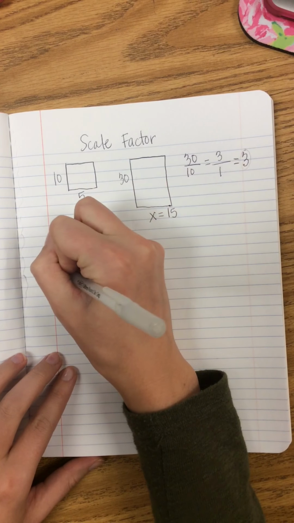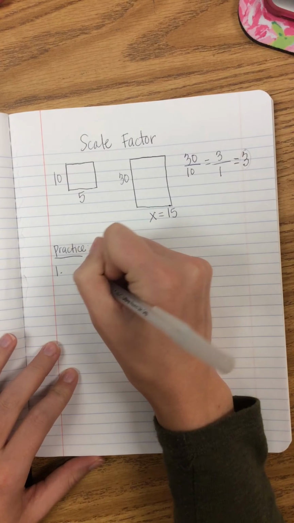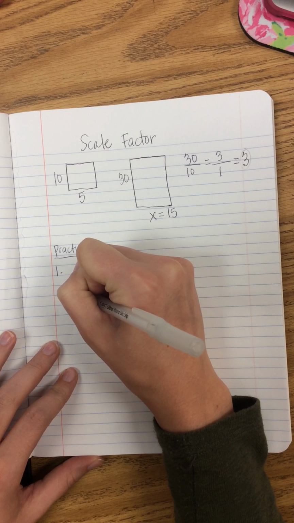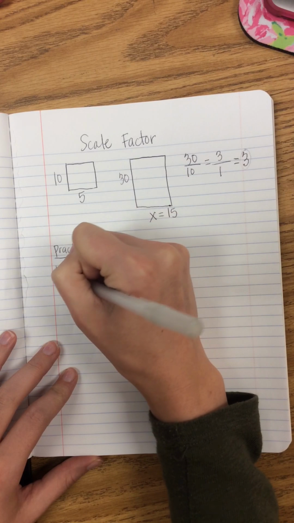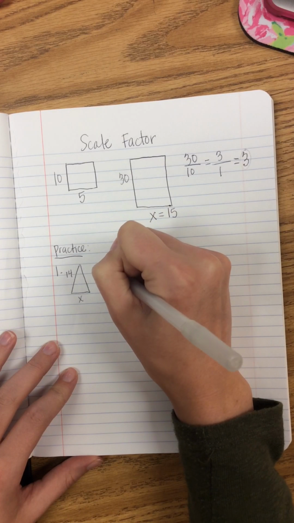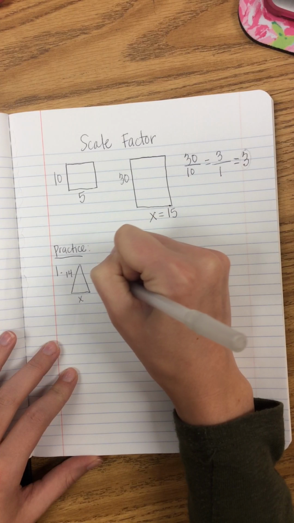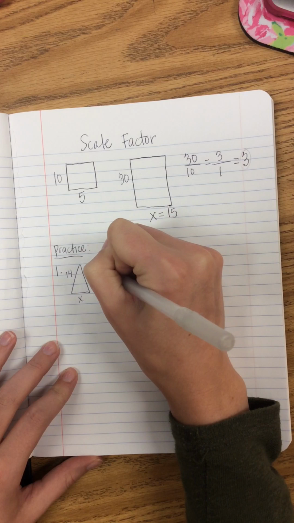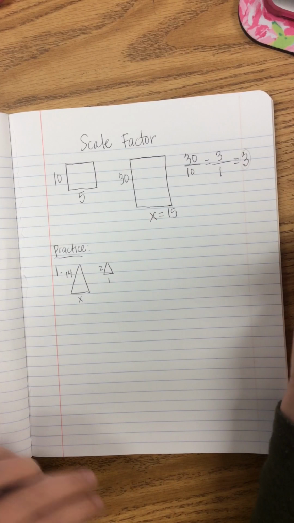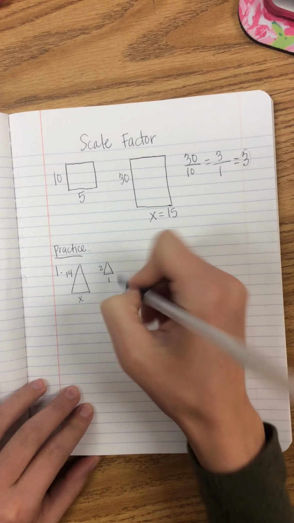So let's actually do one practice one. We're going to have a larger triangle that has dimensions 14 and x, and our smaller triangle is going to have dimensions 2 and 1. Again, we're going to create our ratio.